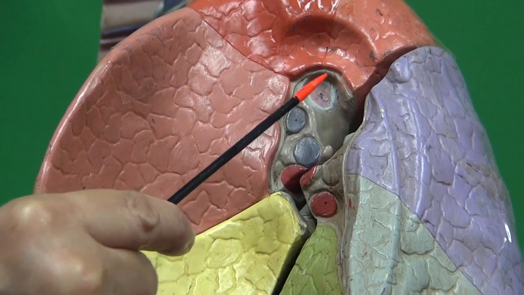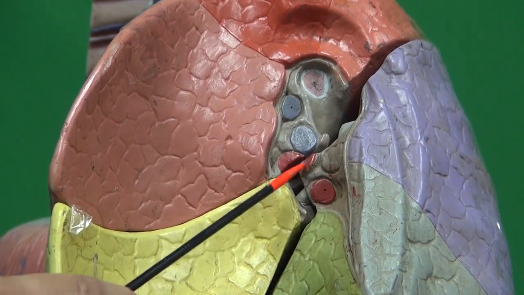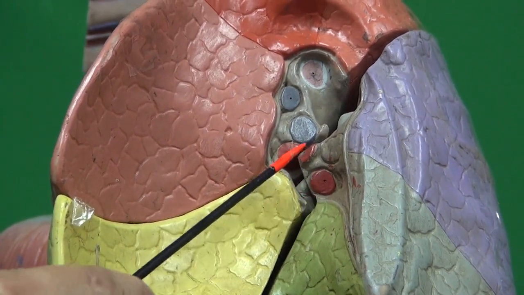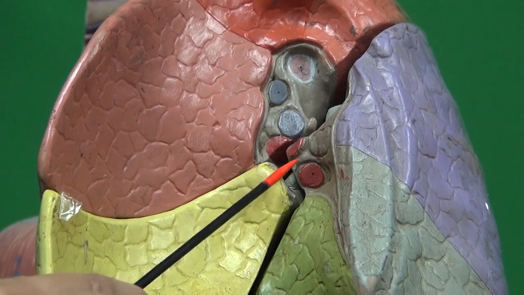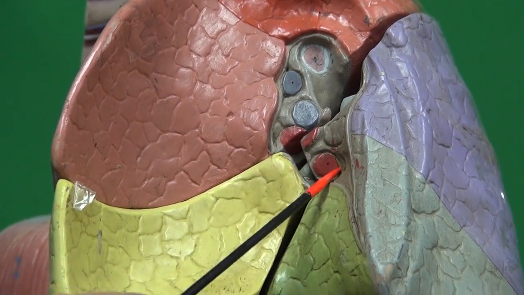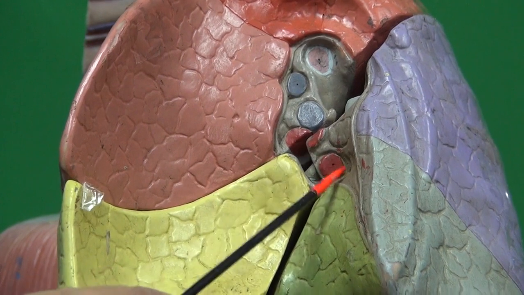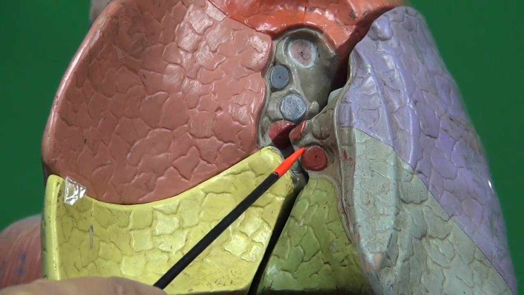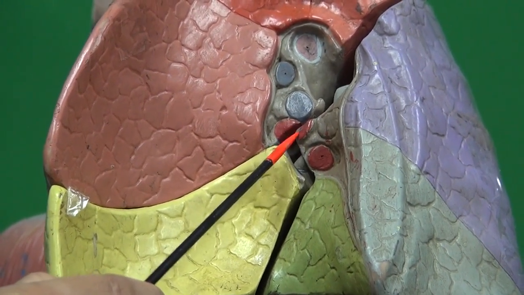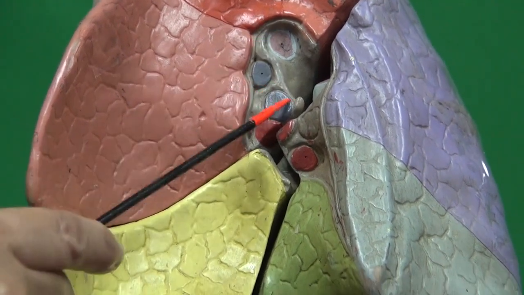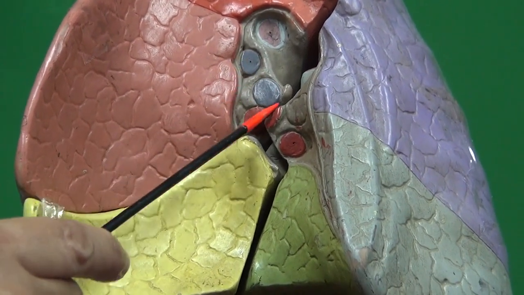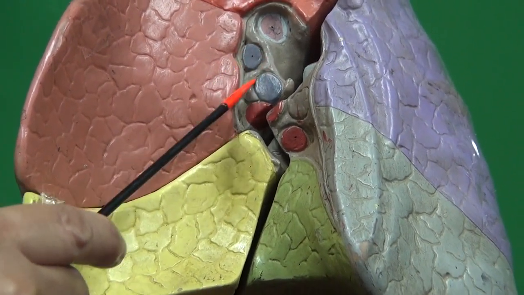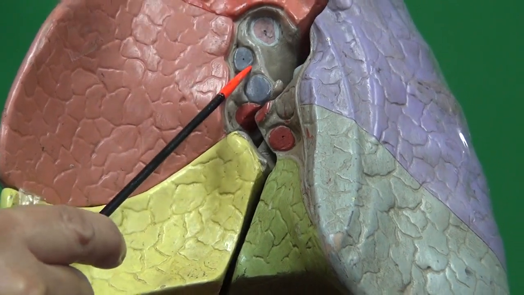The most inferior and anterior structures here are the right pulmonary veins. In between the right pulmonary veins and the right bronchus you'll find the right pulmonary artery.